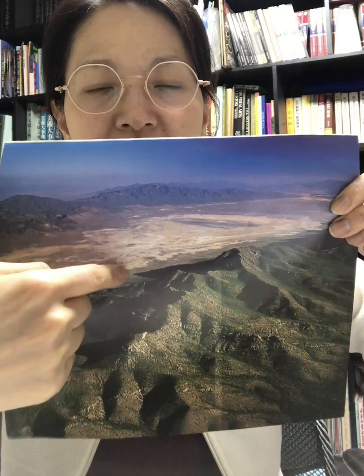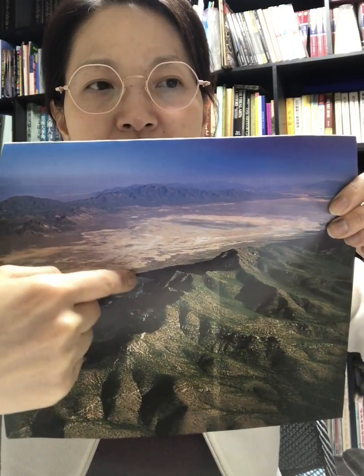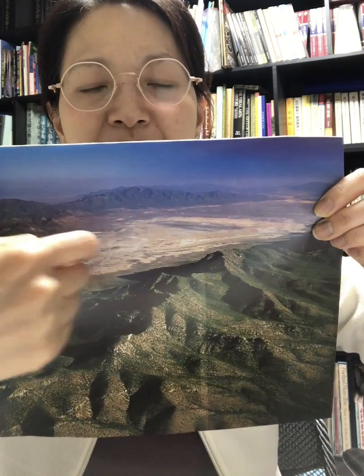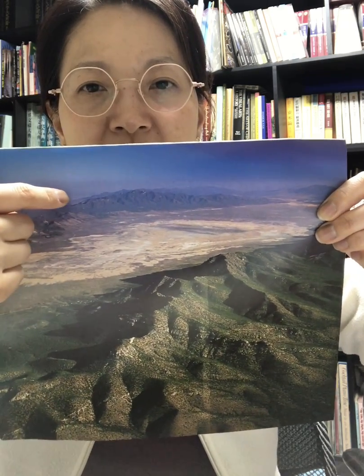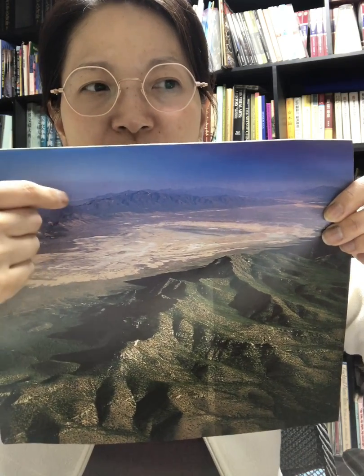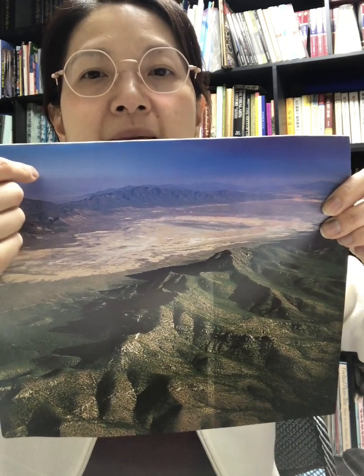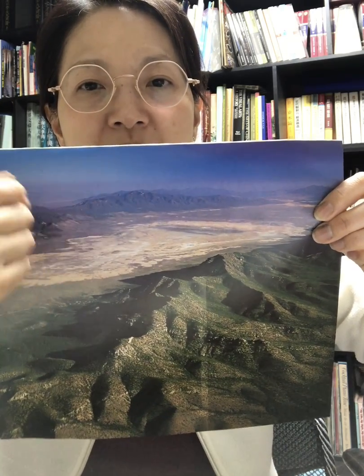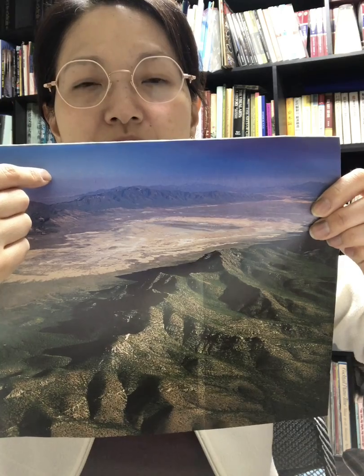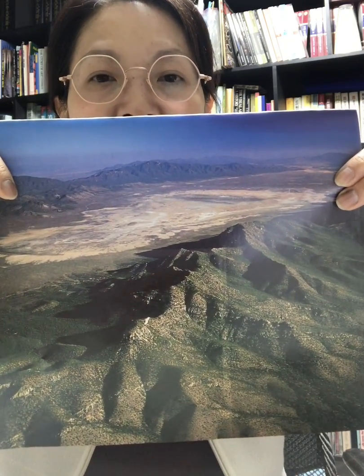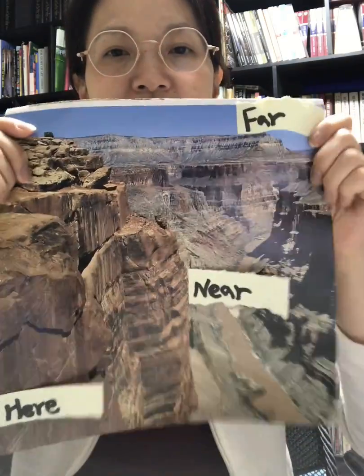Going farther, take a look at the distant objects: they are much lighter and very hazy. Toward the end of the paper, in the background, it becomes very light. So this is the type of perspective we are trying to understand in a landscape. All right, take a look at this one too.